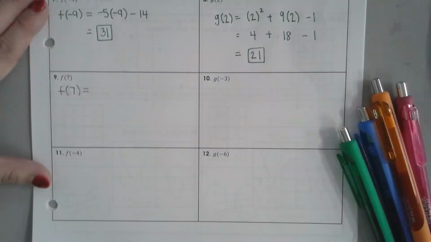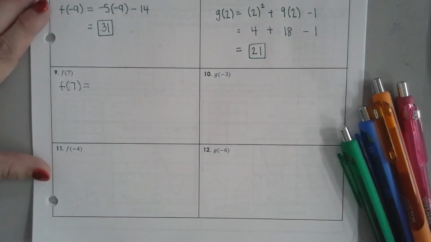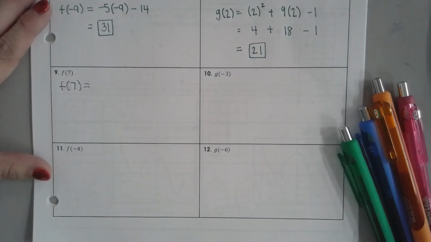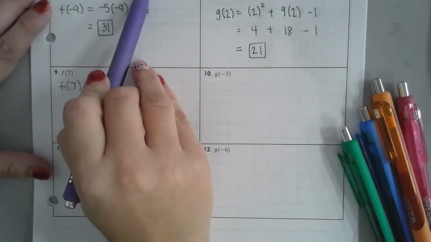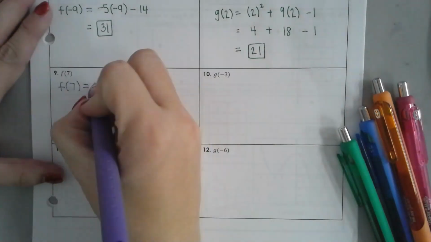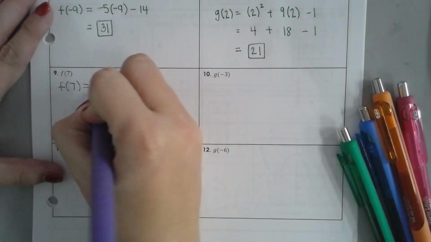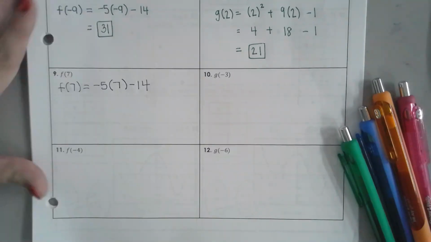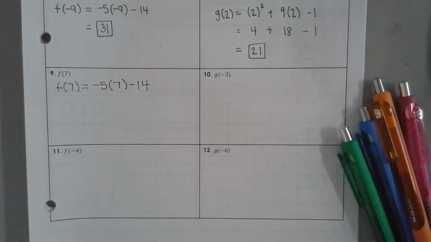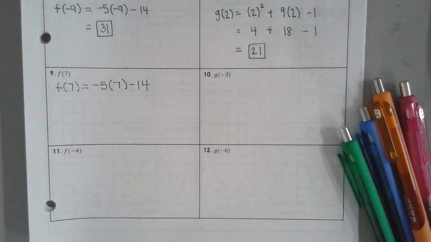So what am I going to write next? Yep. Wherever you see an x, you're going to put a 7 there in parentheses. So negative 5. And you can type that into your calculator.